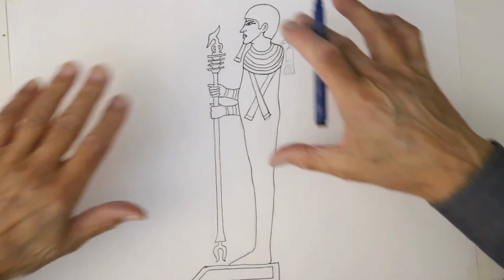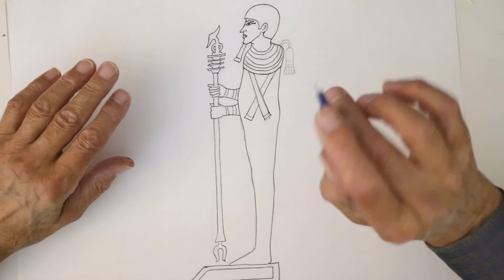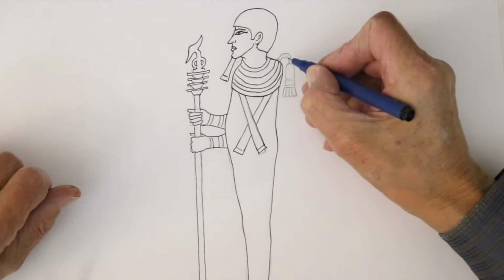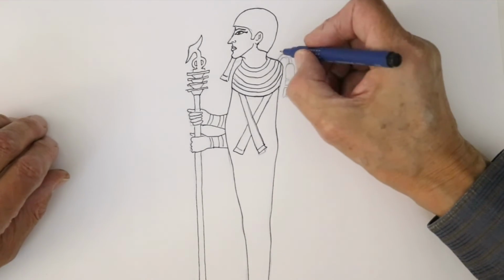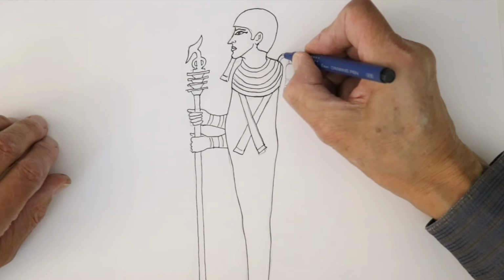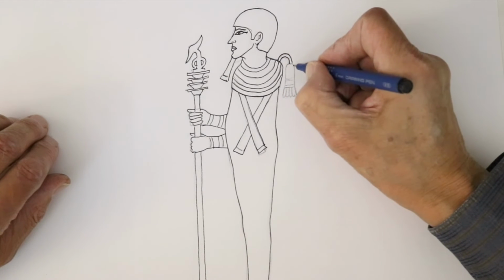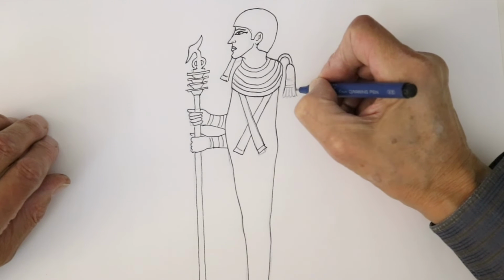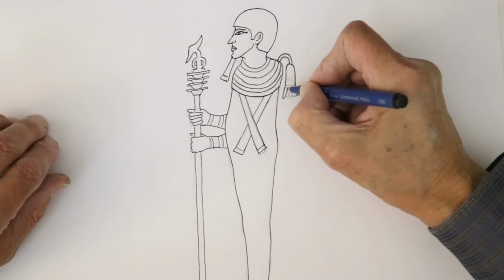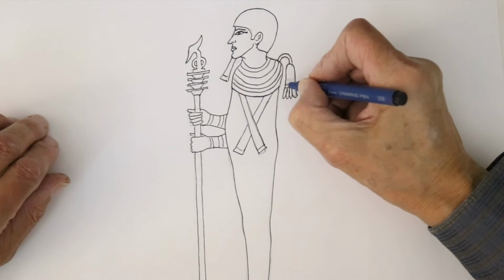Okay, as you can see, I've outlined all those shapes now with my black pen, and I forgot to add this little decoration that comes out the back of the necklet here on his shoulder. So I'll just go around it now with my pen, like that. Little kind of bell-like shape, it comes down like that, with little kind of tassels at the end there, and a couple of lines going across.